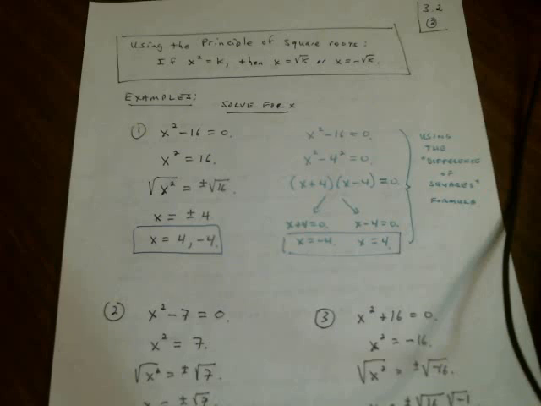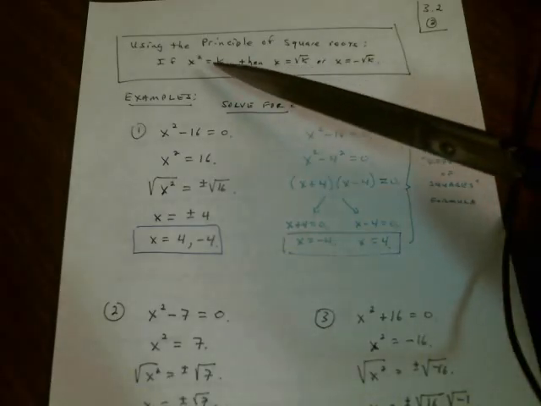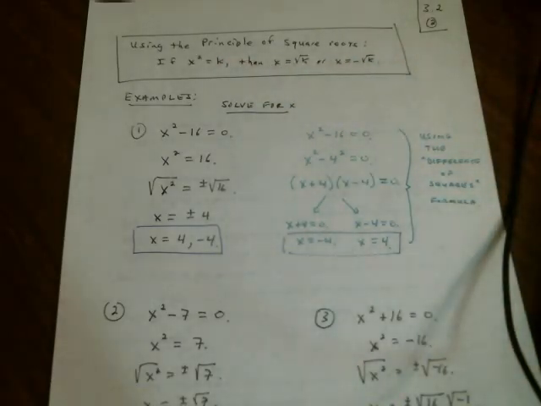All right, so this next method for solving quadratics is called the principle of square roots, and I guess that's pretty obvious why they call it that. Just keep in mind here that this rule, the letter k, is just standing in place of a fixed constant number, and you might ask why they use the letter k. Probably comes from German, just saying.